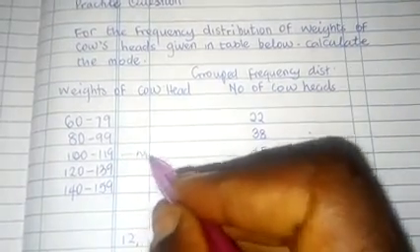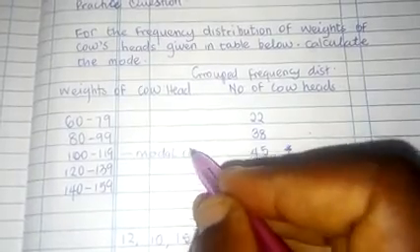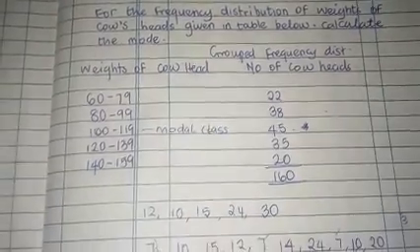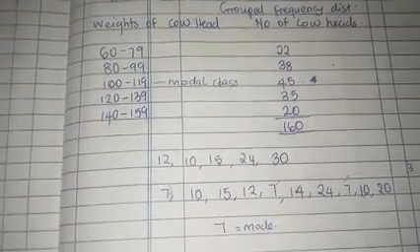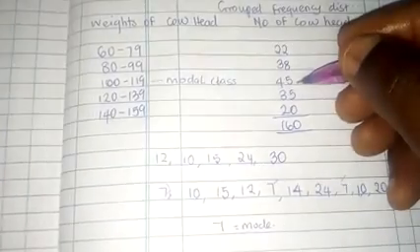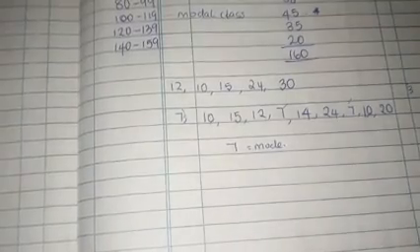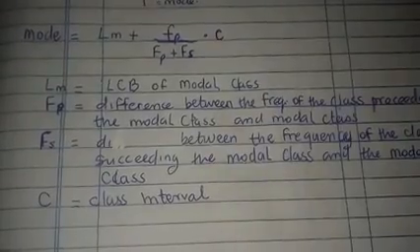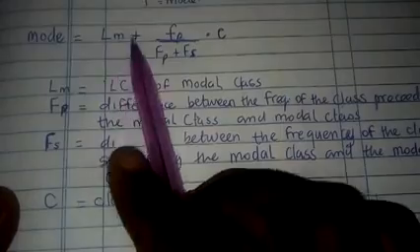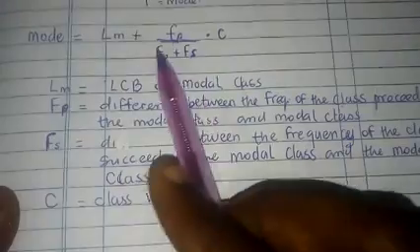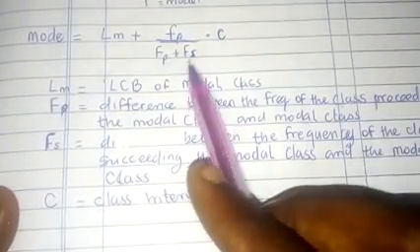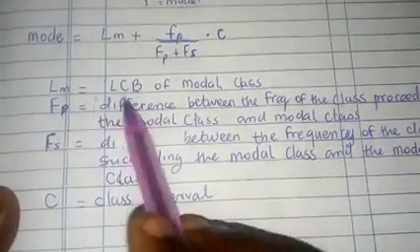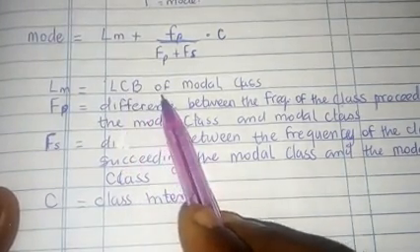So what do we use the modal class for? After detecting the modal class, the next thing is to use the mode formula for grouped frequency. The formula is Mode = LM + (FP / (FP + FS)) × C. Here LM is the lower class boundary of the modal class.